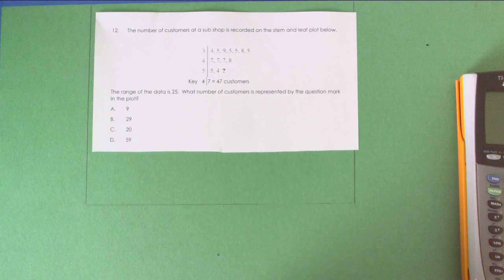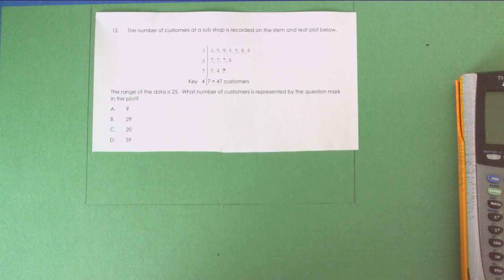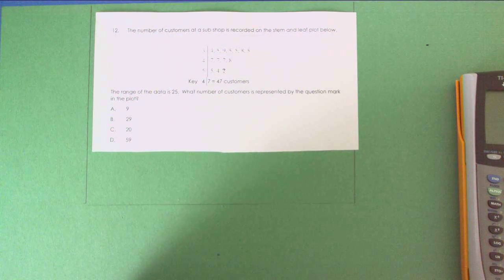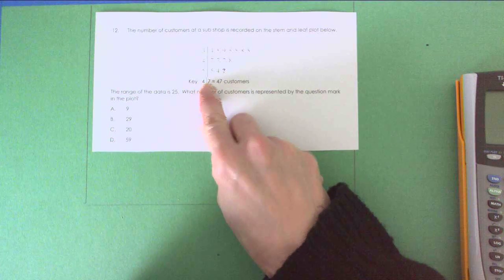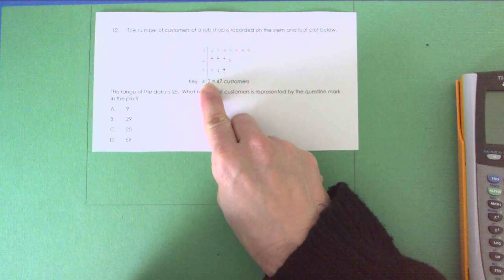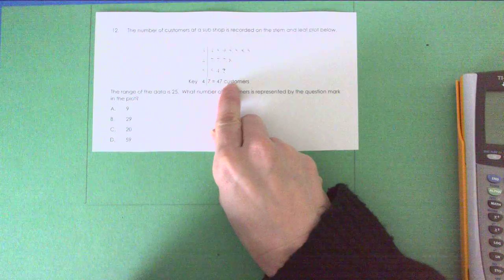Hey guys, we're back for Keystone Mod 2, practice test numbers 12 and 13. This is a good old stem and leaf plot, so let's review stem and leaf plots. It says, the number of customers at a sub shop is recorded on the stem and leaf plot below. They even give us a key here to show us that 4 on the left side of the bar and 7 on the right side of the bar represents 47 customers.